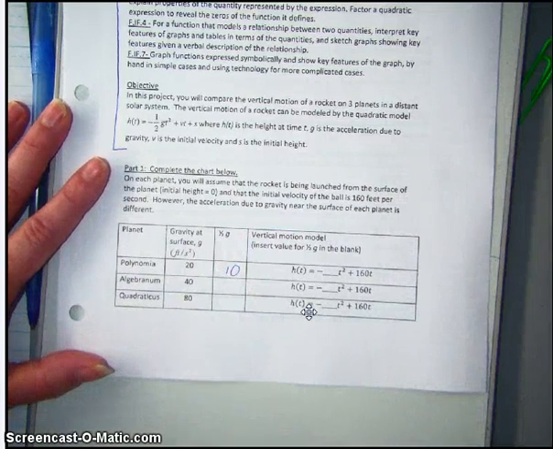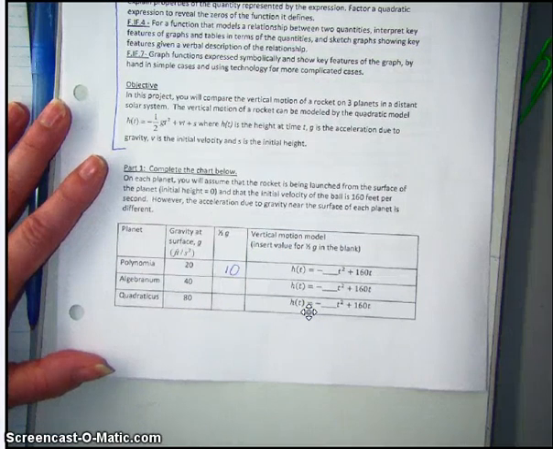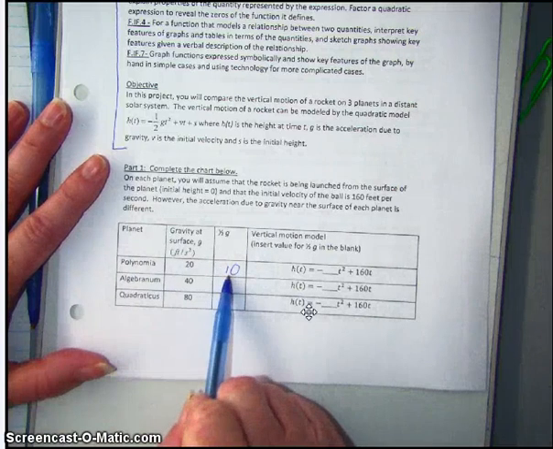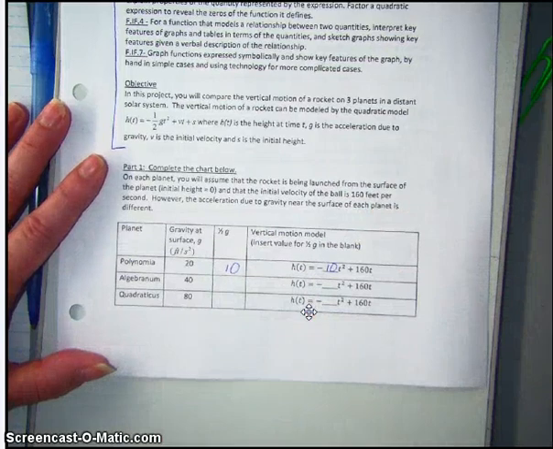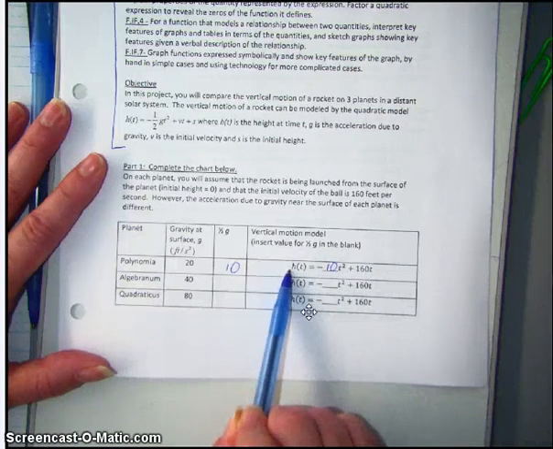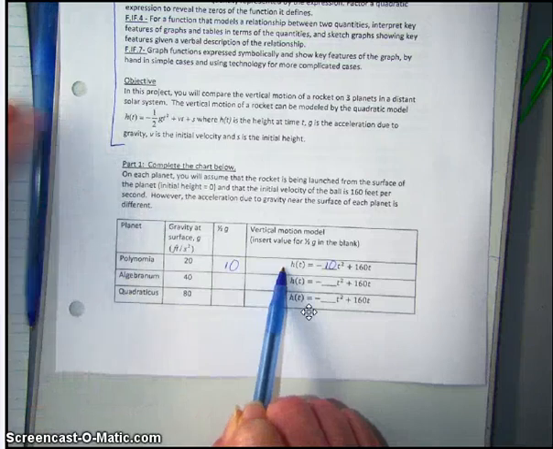I am not going to do the other 2 planets for you. You have to figure them out by yourselves. I know that that's very difficult. You're going to take this number for half of g and then put it into this equation. And now that you have done that, you have the quadratic equation for the flight of that rocket ship.